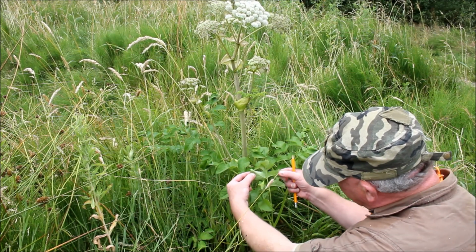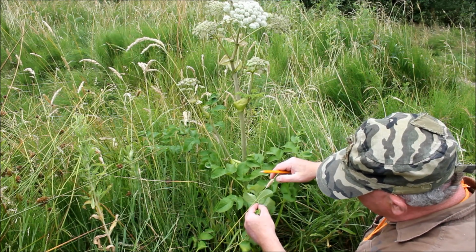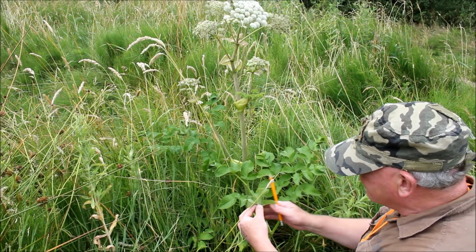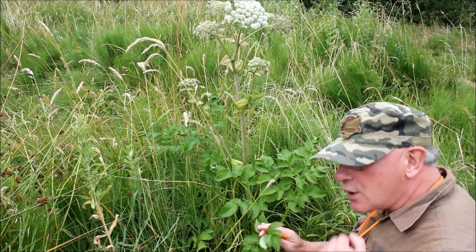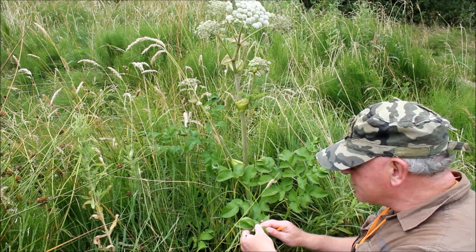As you can see, there are three distinct pinnate leaves. I don't know if the camera will pick that out, but those are three distinct leaves. In Garden Angelica, those leaves are merged to form lobes.